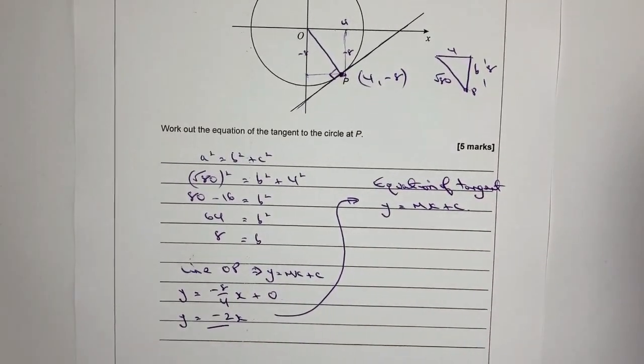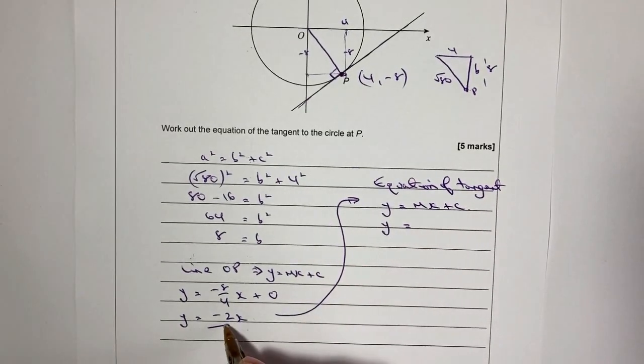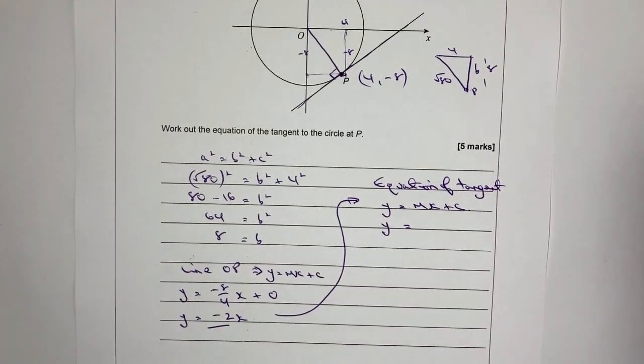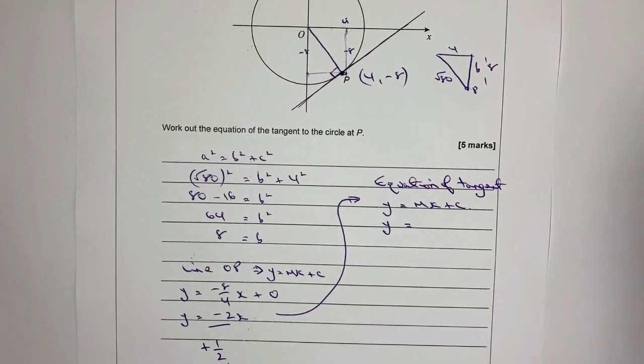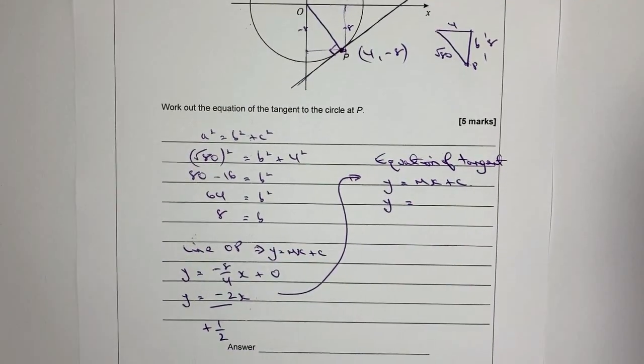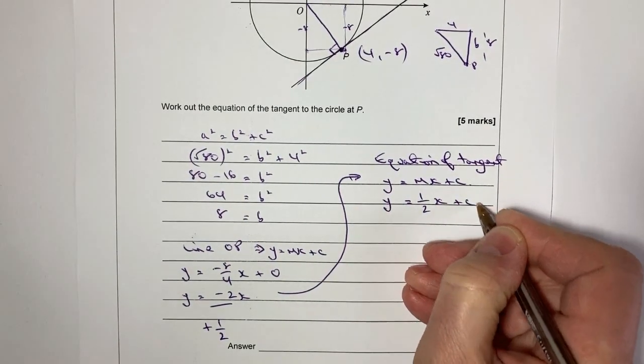But this time I know a few things about it. The gradient is going to be the negative reciprocal of minus 2. In other words, it's going to be positive a half. The negative of a negative is going to be a positive, so it's going to be a half x plus c.